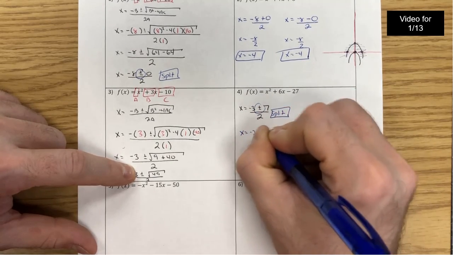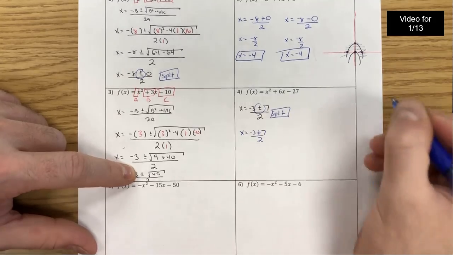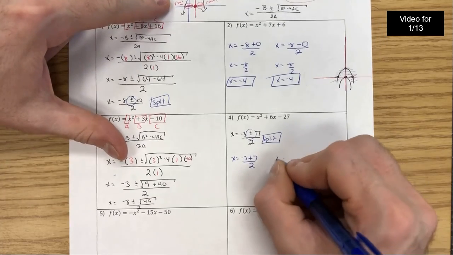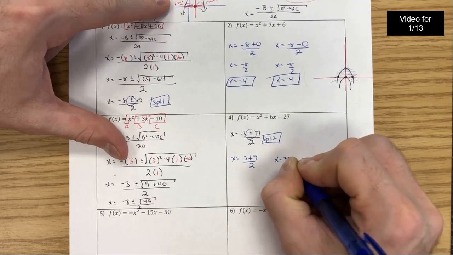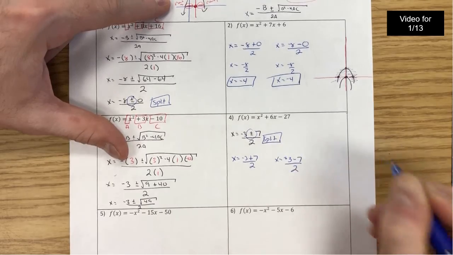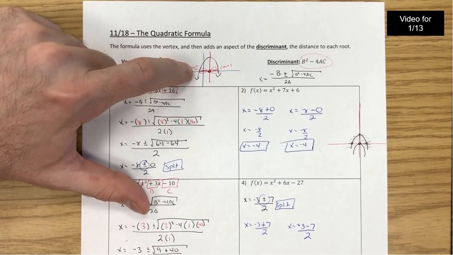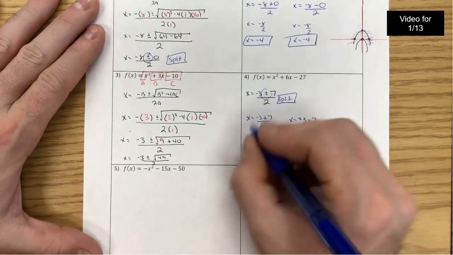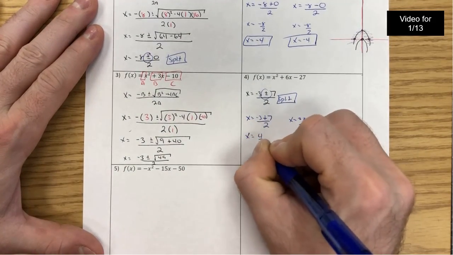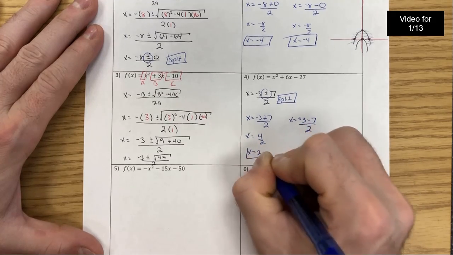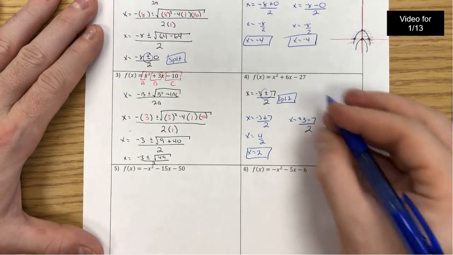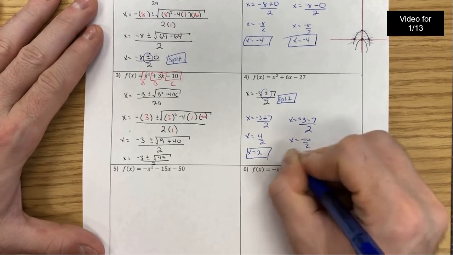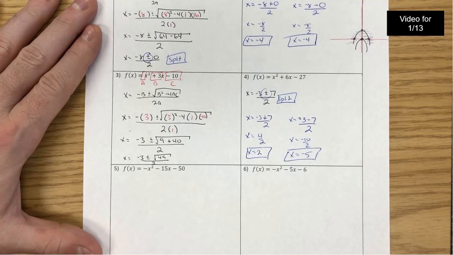X equals negative 3 plus 7 all over 2. I'm getting that root, and I'm going to get x equals negative 3 minus 7 all over 2. So I'm going to add the distance and subtract the distance and get my two roots. That's 4 over 2. There's my first root. Over here I got negative 10 over 2, which is negative 5. Perfect. There we go.